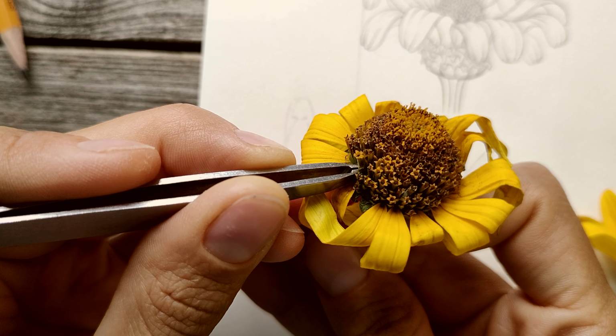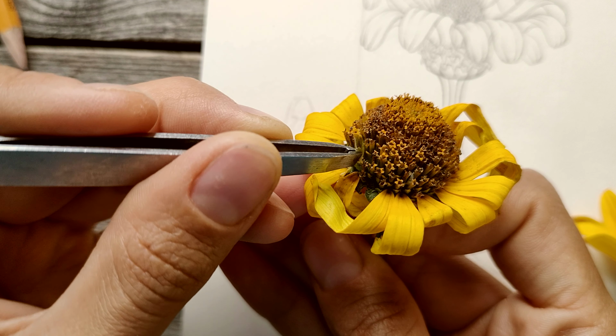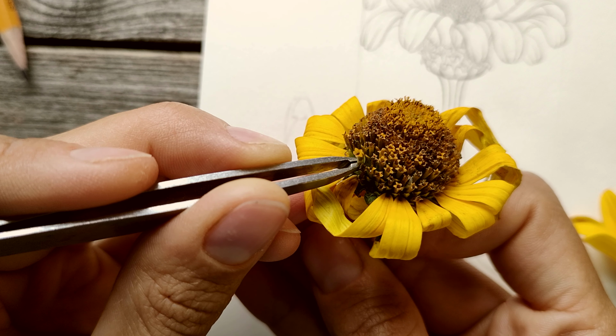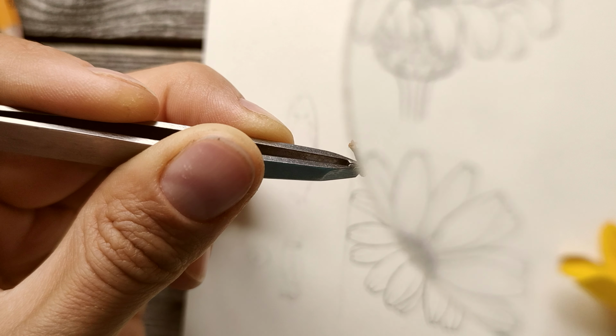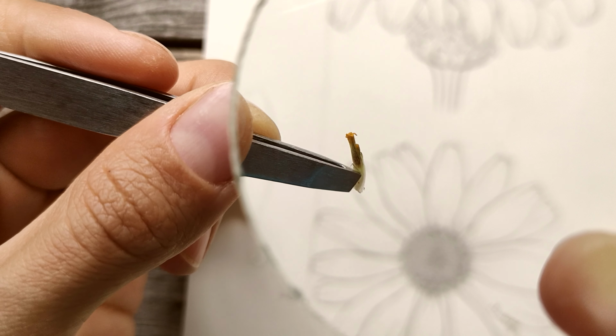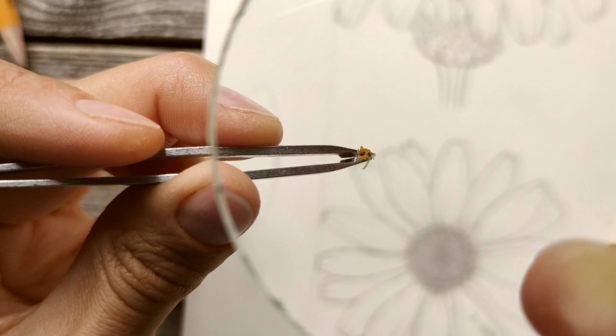To make things easier, I used tweezers to carefully remove a single flower for closer examination, ensuring I don't miss any details. It turned out to be so tiny that I worry my camera might struggle to show it clearly, but I'll do my best.